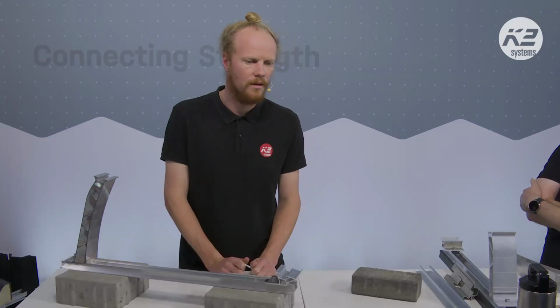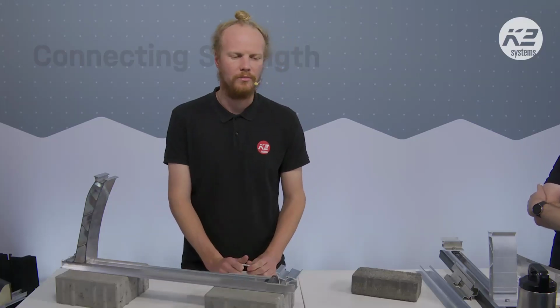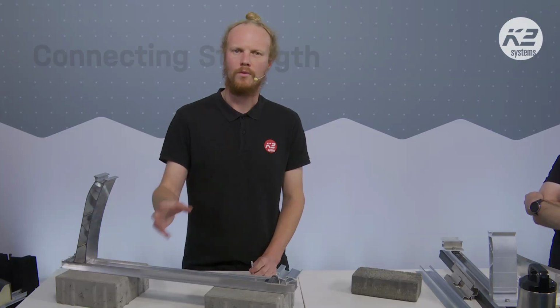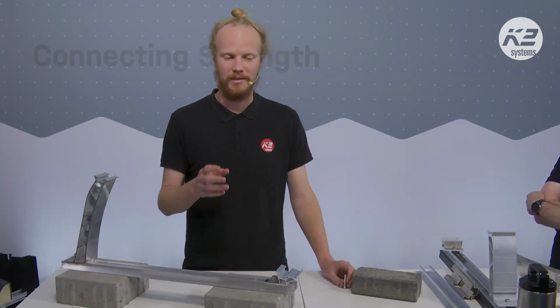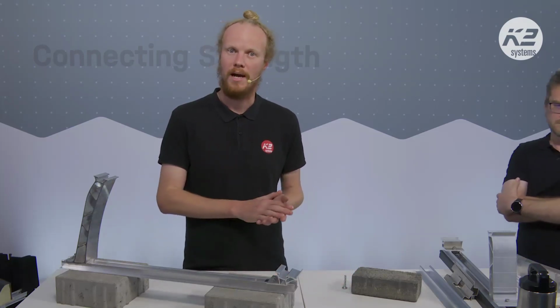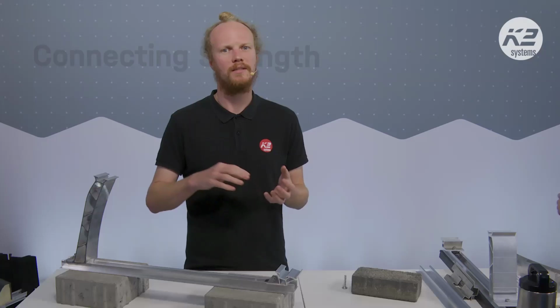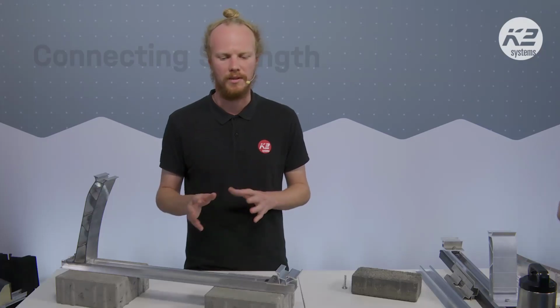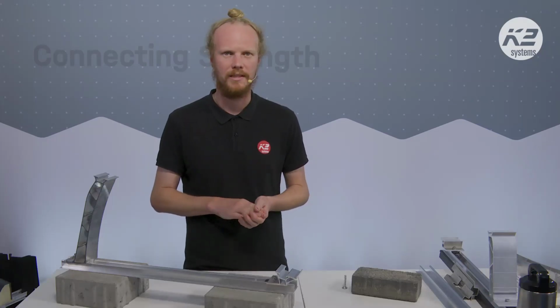So it's a question about the Dome Zero and the ballast requirements. And it's a really good question, actually, because the ballast for the Dome Zero has very specific requirements, and that's a little bit different. So we'll go into that in a little bit more detail.